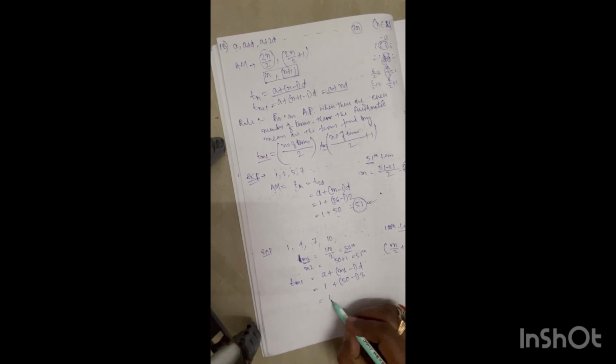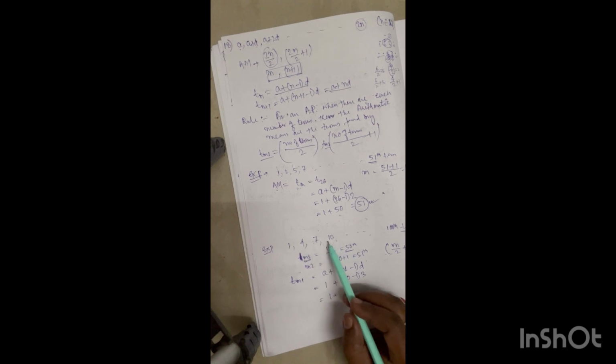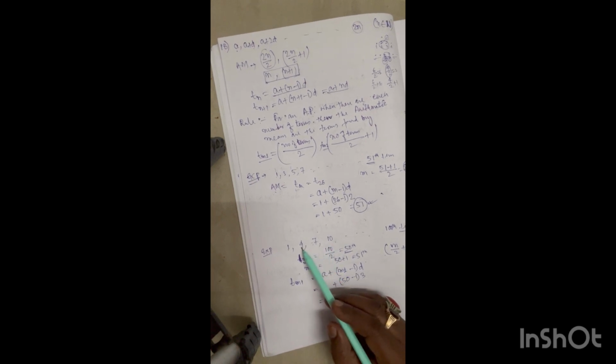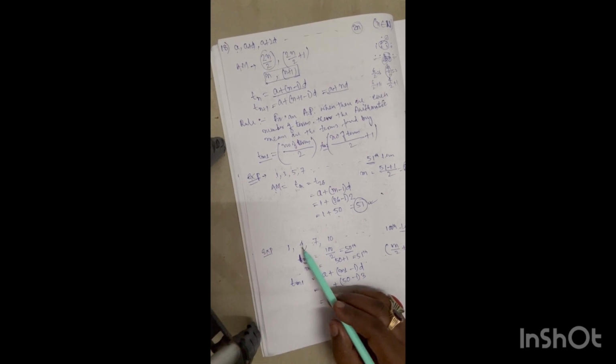So you should always try to check at least 3 consecutive terms by doing the difference, because sometimes the series is not directly given as an arithmetic progression, rather some twist might have been given.